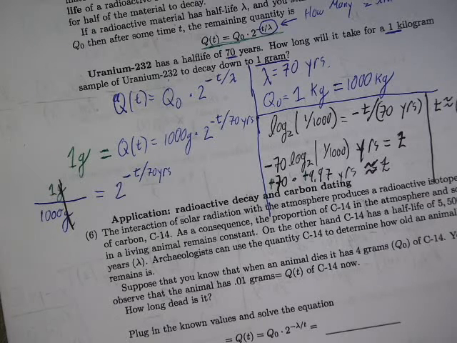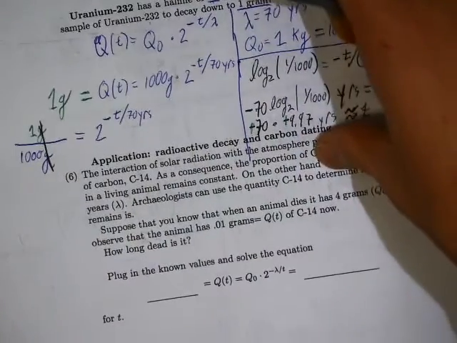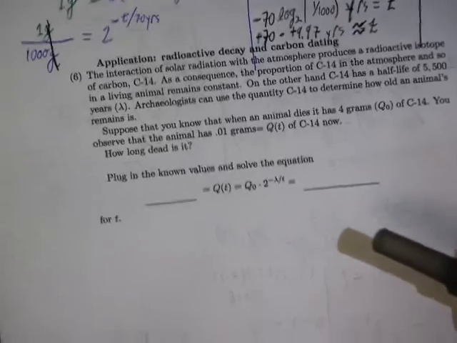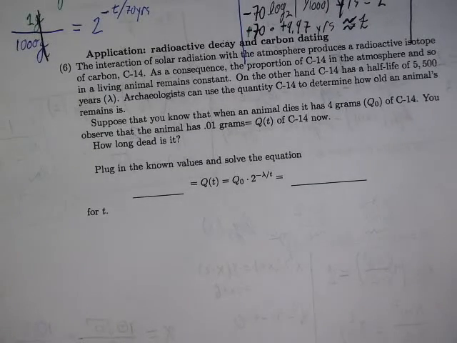Everyone feel pretty good? So I think we have time to do one more similar to this before calling it for the day. Let's talk about radioactive decay and carbon dating.